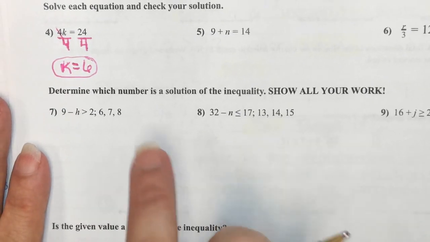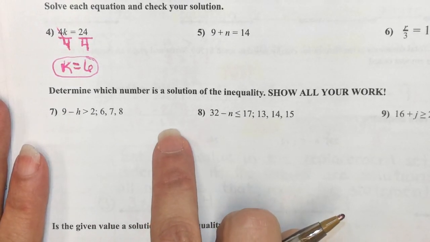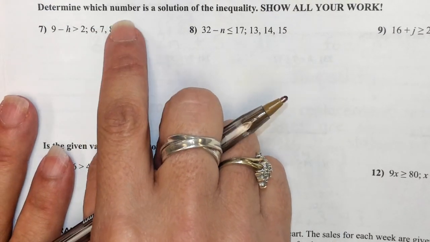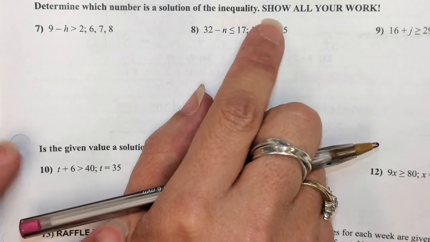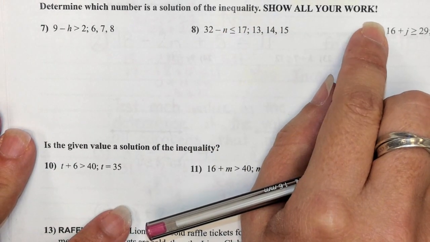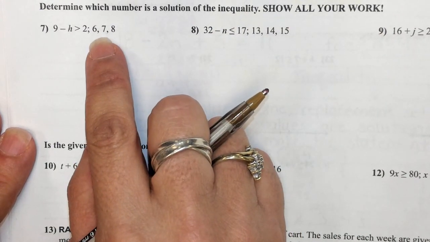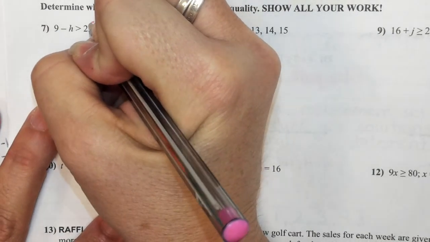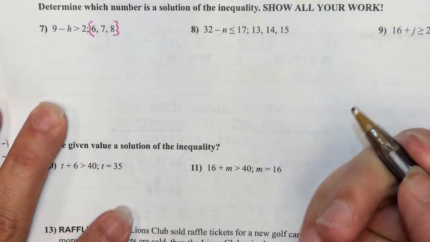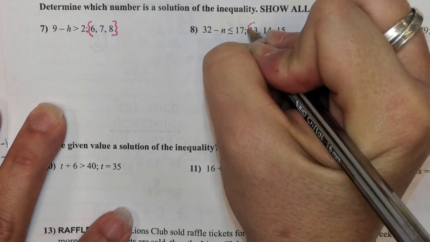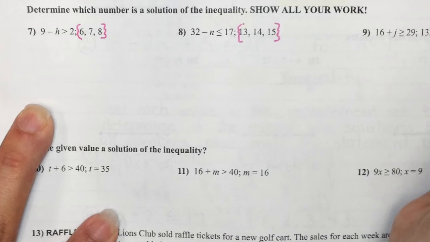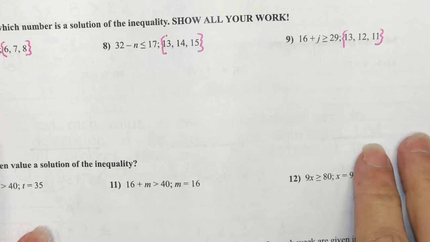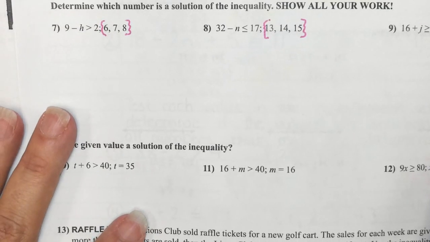Okay. I'm going to go down to these. These are the ones that are like last night's homework. Listen. Determine which number is the solution of the inequality. Show all your work. This is that longer section. Now, we didn't put brackets around these, so look. That semicolon means that these are the ones that you're testing. There are 3 numbers you are testing for each problem. Okay? You're testing those 3 numbers.